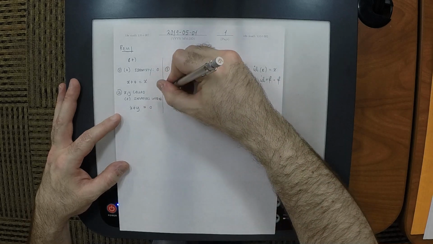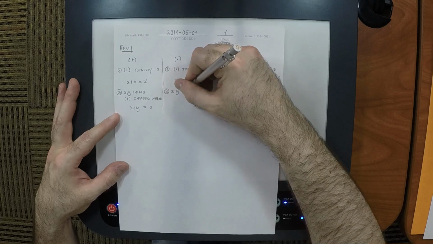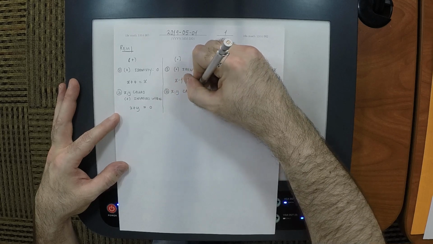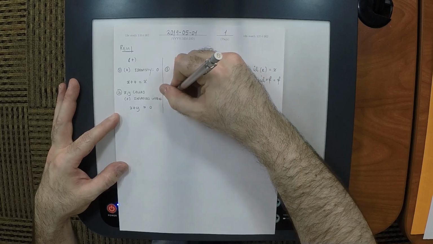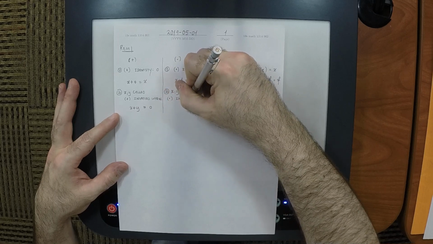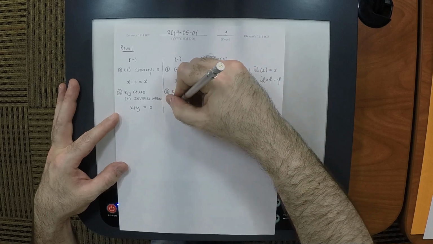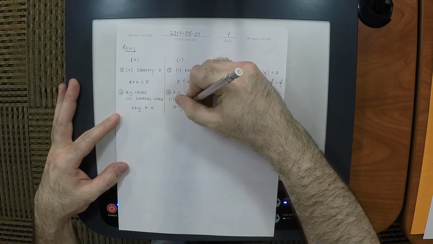And then the analogous statement in the case of multiplication is that x and y are called multiplicative inverses when x multiply y is 1.